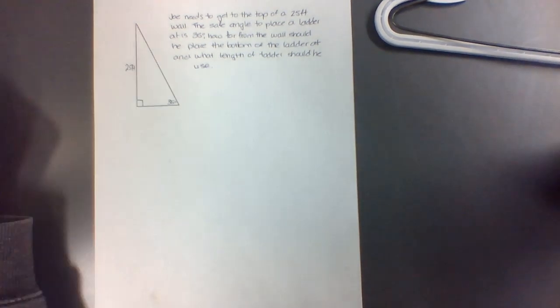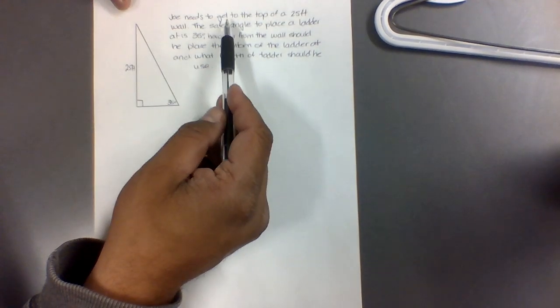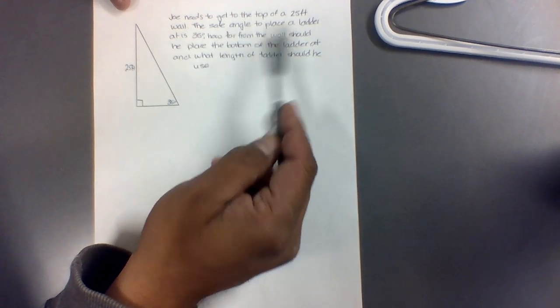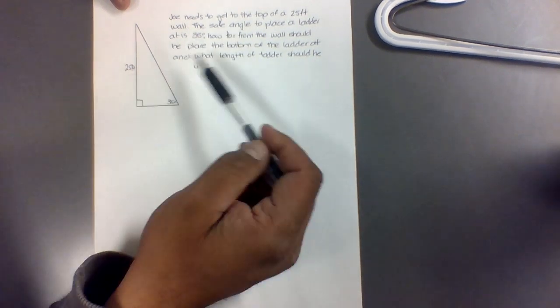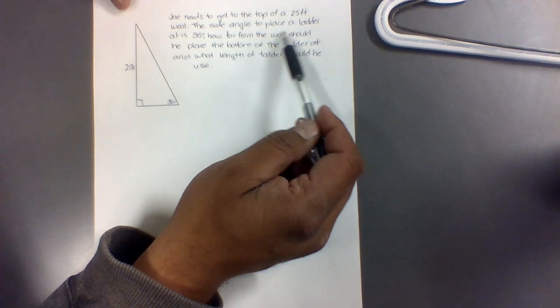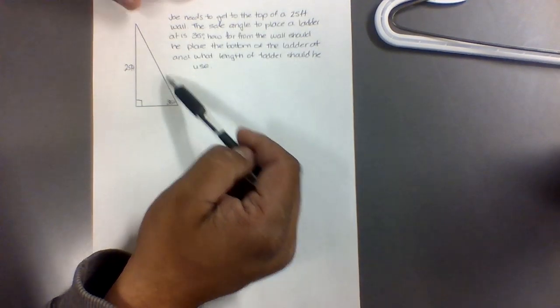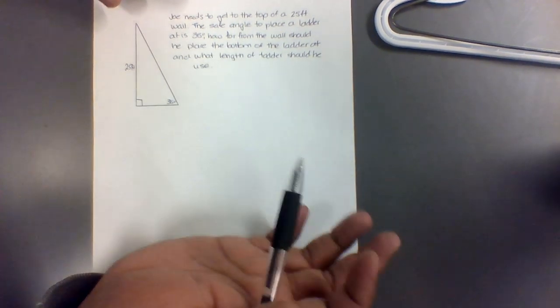If you take a look at the picture here, it says that Joe needs to get to the top of a 25-foot wall. The safe angle to place the ladder is at 35 degrees. How far from the wall should he place the bottom of the ladder? And what length should the ladder be that he's going to use? Well, we need to find a couple things.